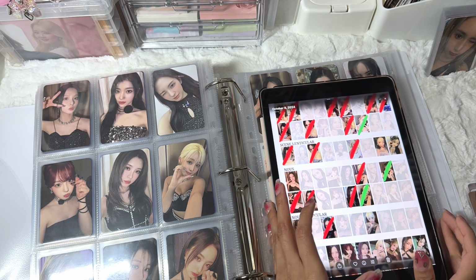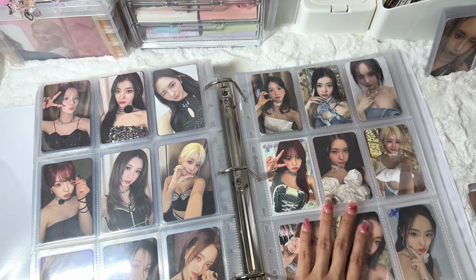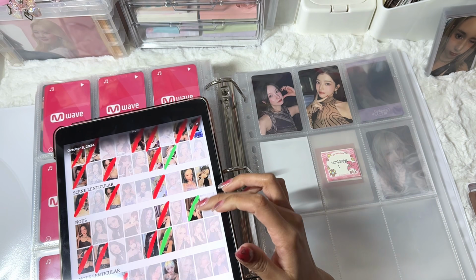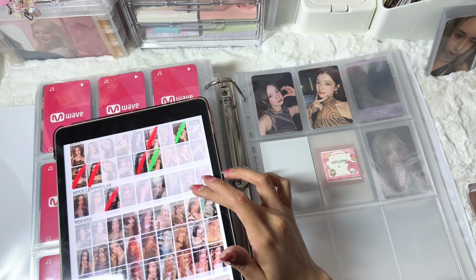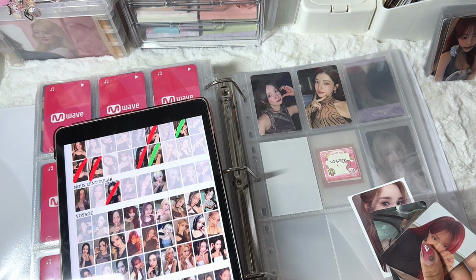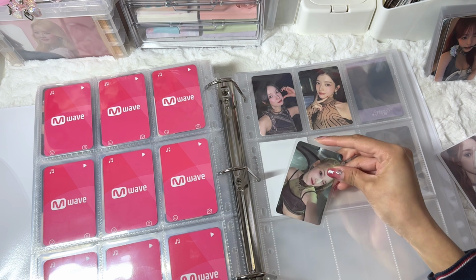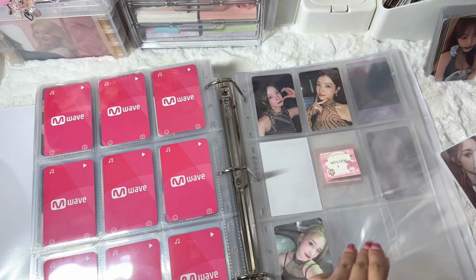Okay, so that one is finally complete. And these are the Amway Creator benefits. Those are complete. Then we move on to the Voyage photo cards. So this is the one that I'm saying that I have not that much progress in. I do have the Hie of this version, and that is it.